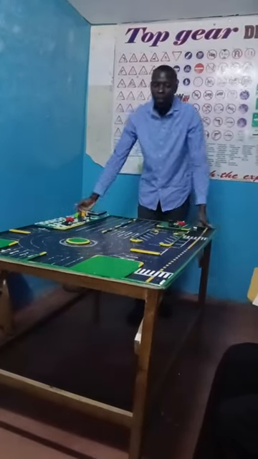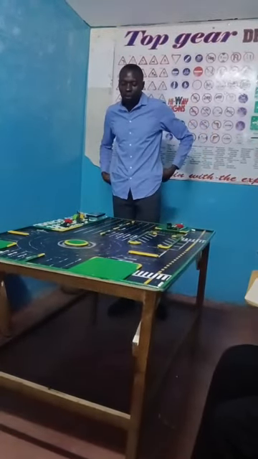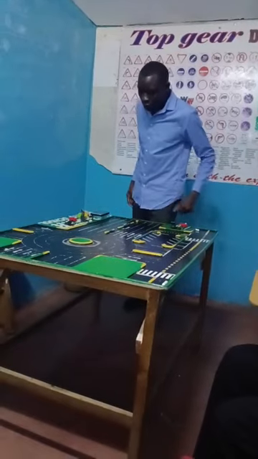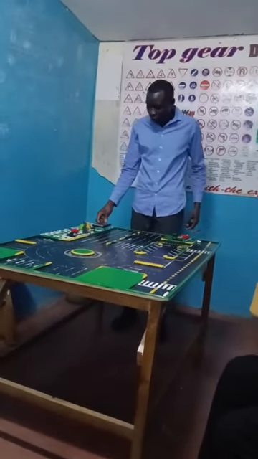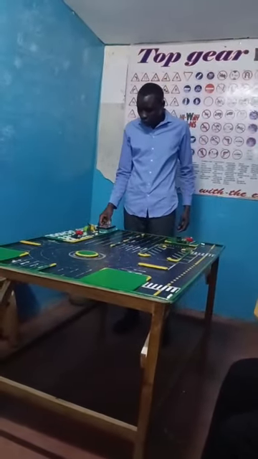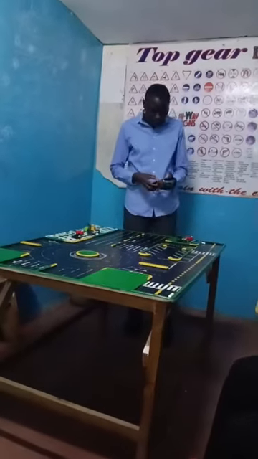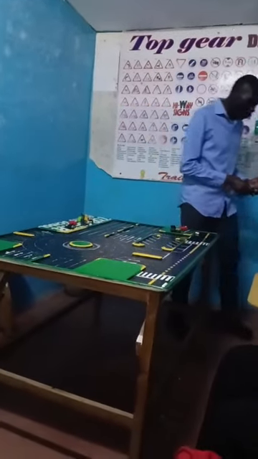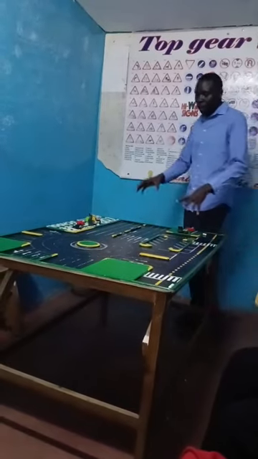Introduction of model town. Now we want to do the introduction of this table. This table is what we call the model town board.